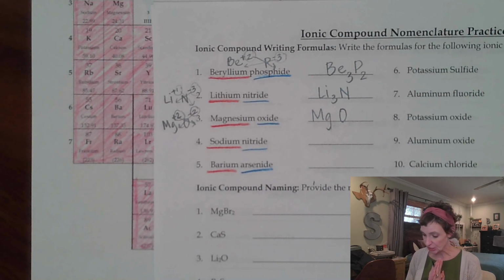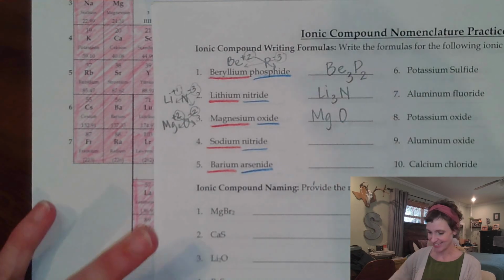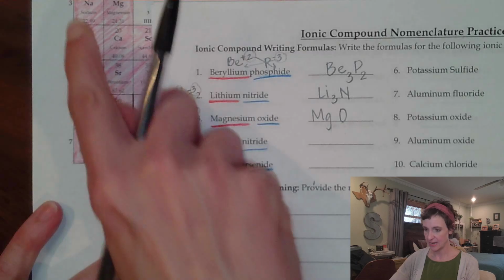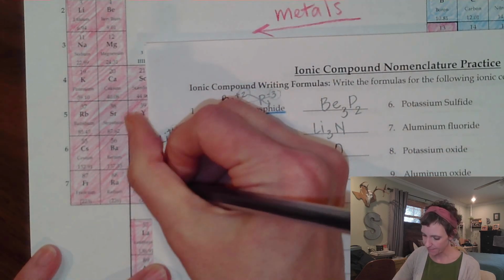Next one. We're going to do sodium nitride. Okay, sodium nitride. Okay, sodium is in group 1. He's got a +1 charge.